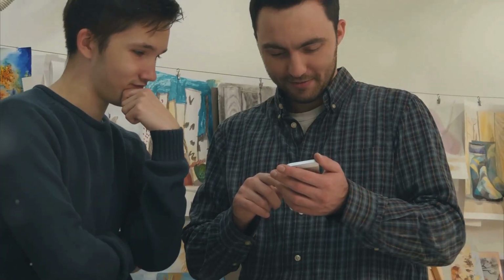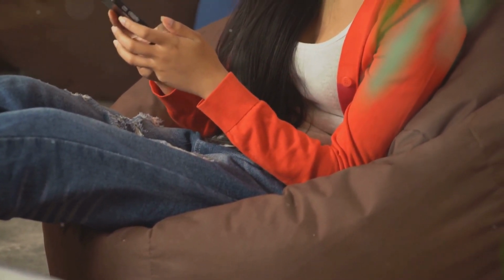So there you have it. The Desmos Graphing Calculator app is a game changer for any student tackling math. Give it a try and you'll wonder how you ever survived without it.